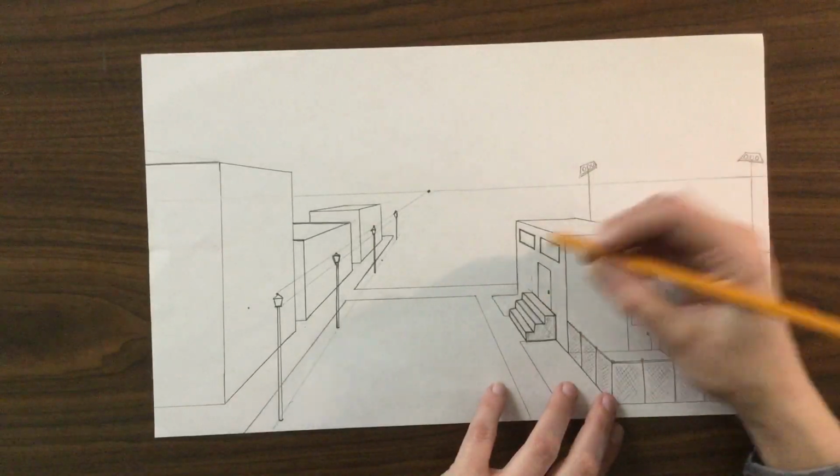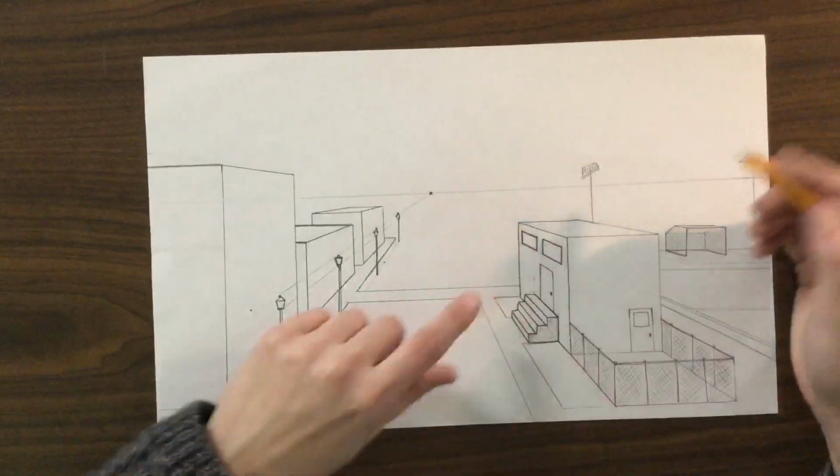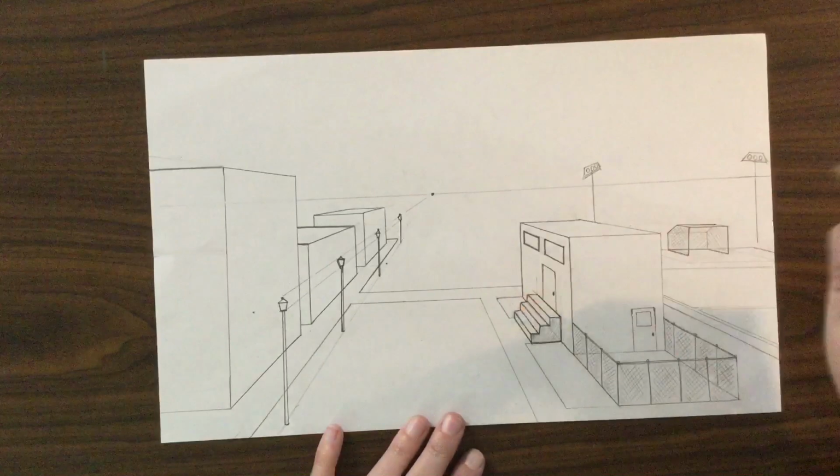Now, if I was going to put a tree next to this building right here, I've got this little flower bed, I could use a tree right there.